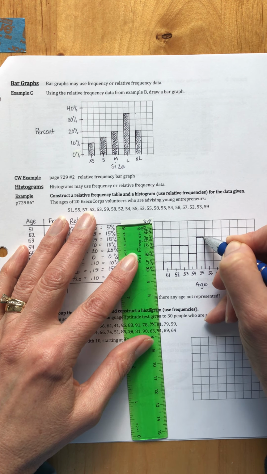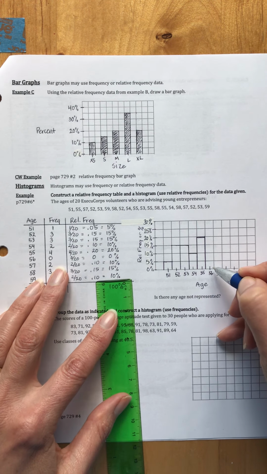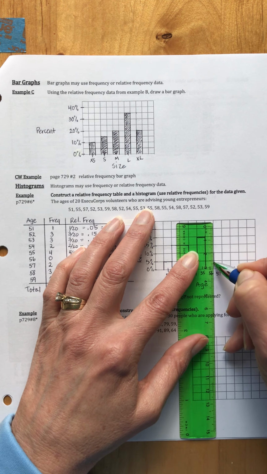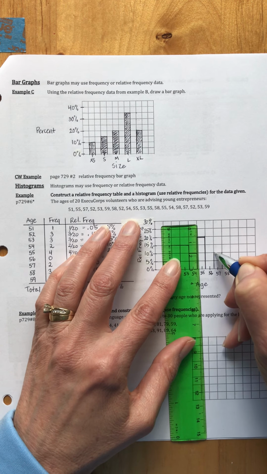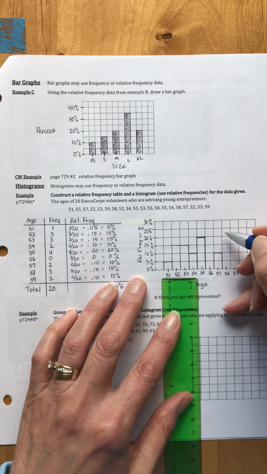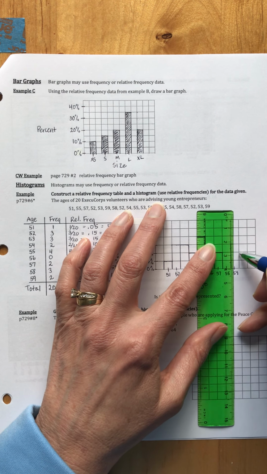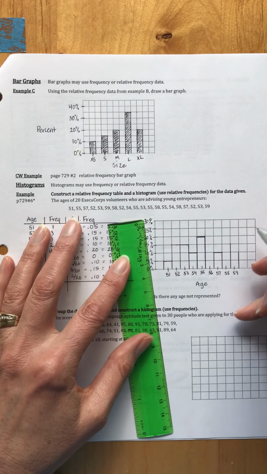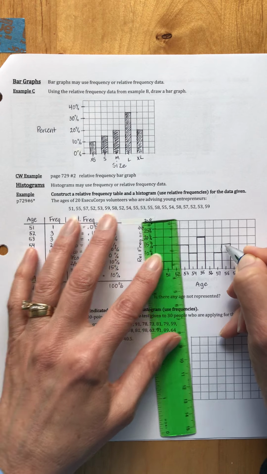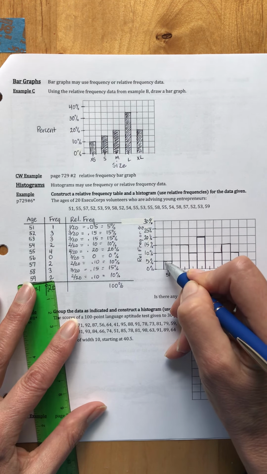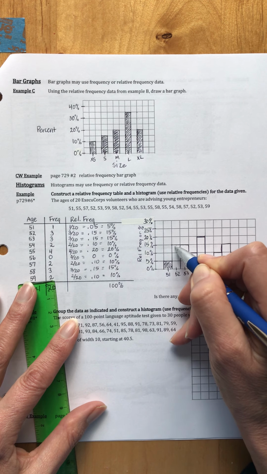Okay, and then 56, that's the one that has nothing, so skip a space. And then 57 is 10%. Okay, 58 is 15%. And 10%. Okay, so we have here and here. All right, and then we're going to shade it in because you can see it so much better if we shade it in.